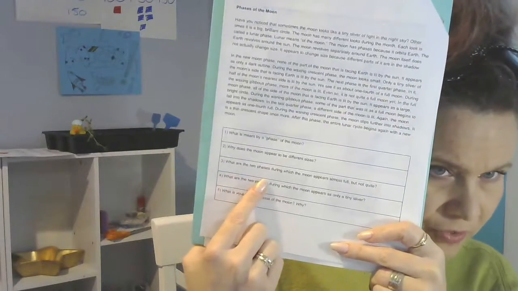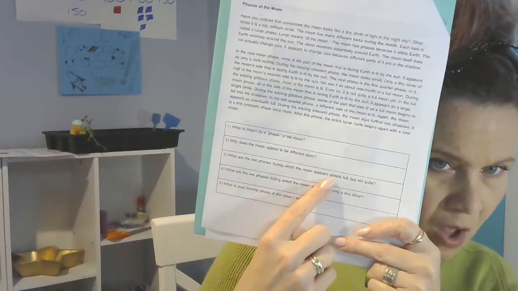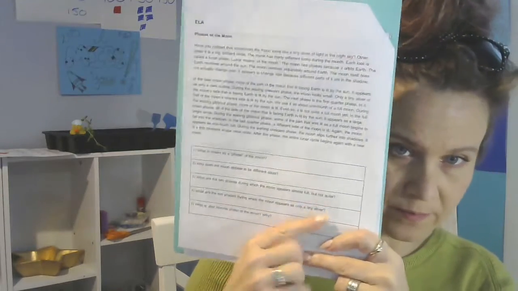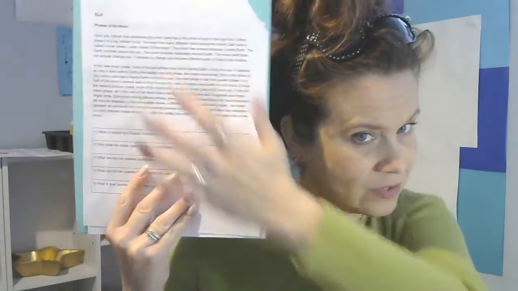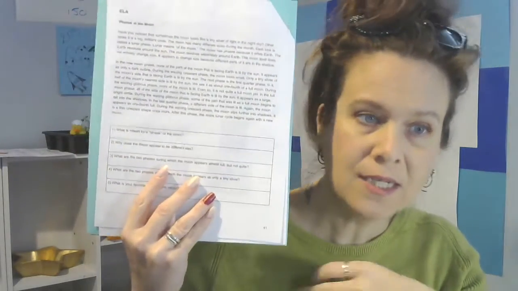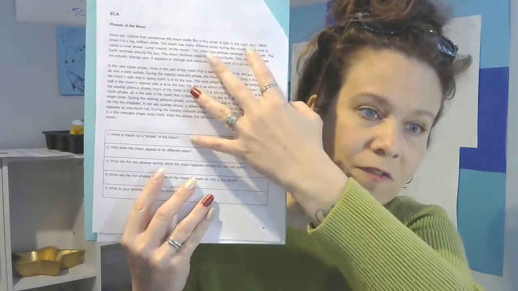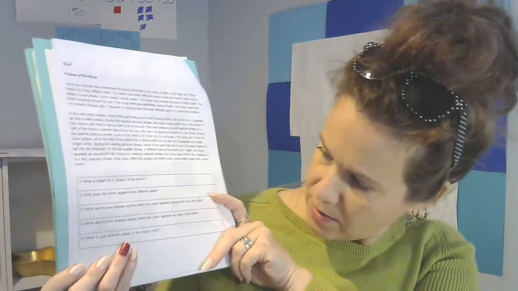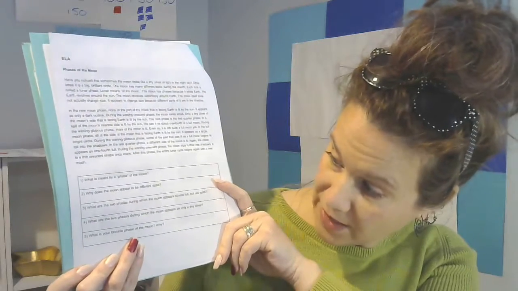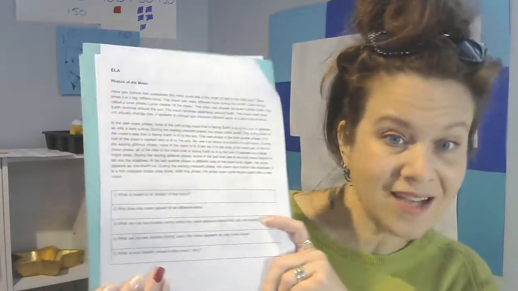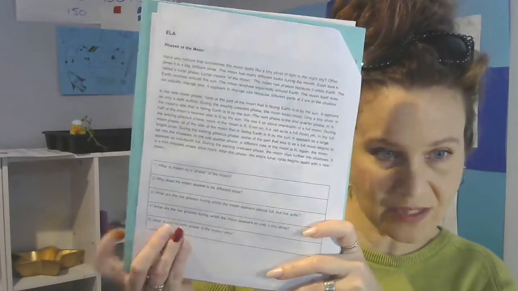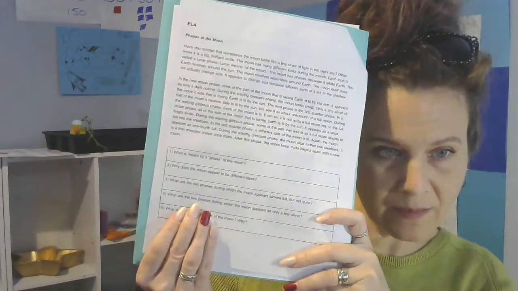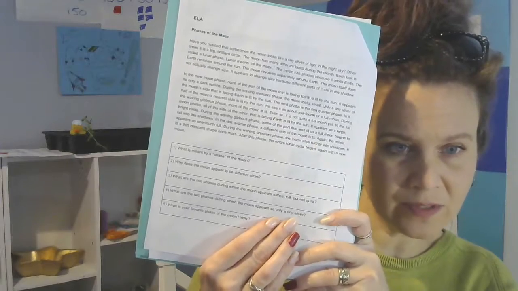What are the 2 phases during which the moon appears almost full but not quite? So it says, what are the 2 phases? I'm guessing that they are then going to give us a name for those phases here in the passage. So make sure you're coming back, get the correct name for those 2 phases. The 2 phases are called. Okay? What are the 2 phases during which the moon appears as only a tiny sliver? Okay, so again, 2 names during which the moon appears to be a tiny sliver.